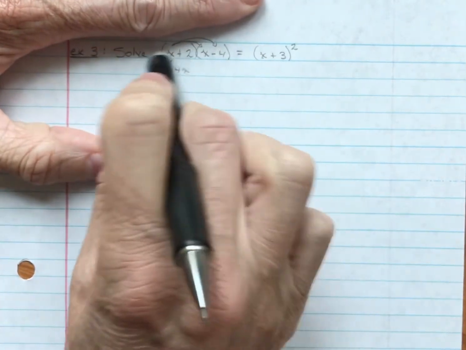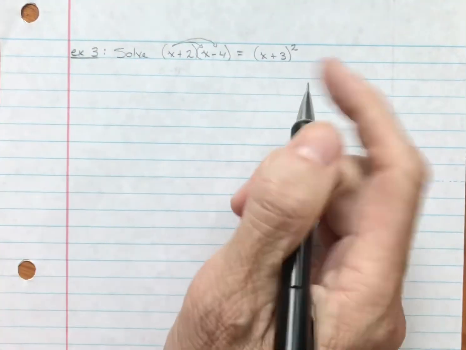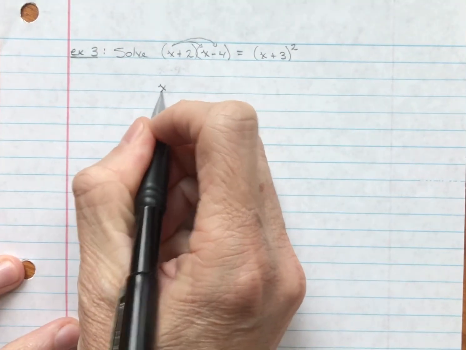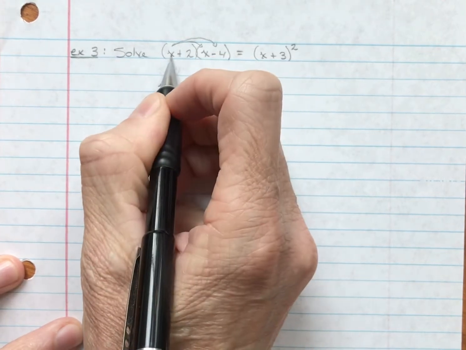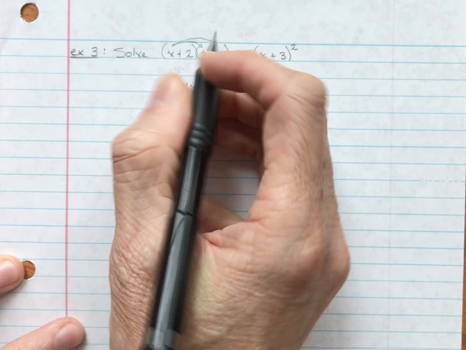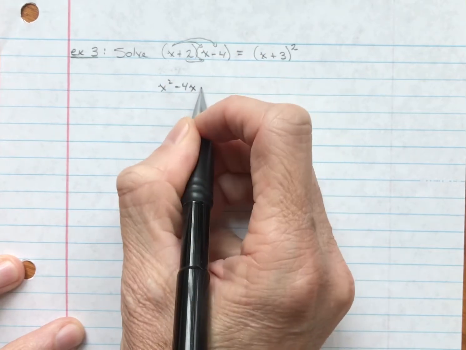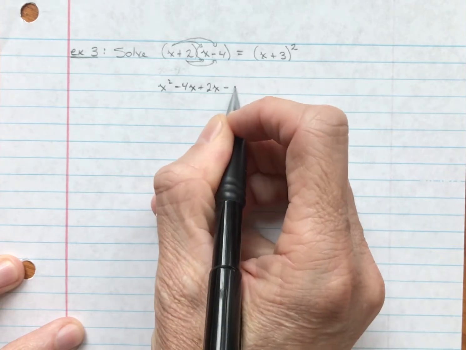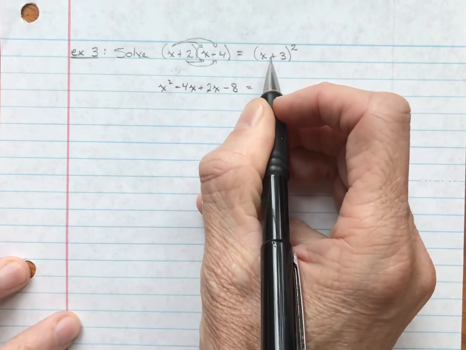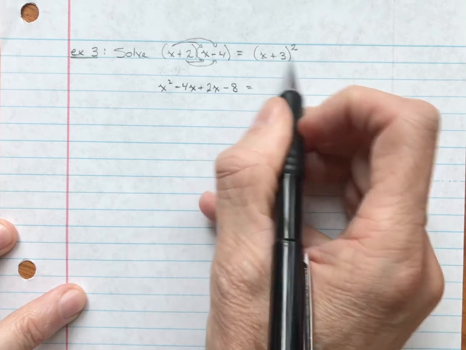I'm going to come down a line because I want to do one more thing. So I have x squared minus 4x, and now I distributed it to the x. Now let's distribute it to positive 2. So plus 2x minus 8 equals.